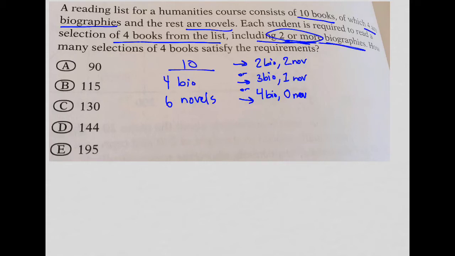So to set up the combinations for this very first option, 2 bios and 2 novels, basically out of the 4 bios, they chose 2. And I'm doing multiplication here because it's an and situation, because they're also, out of these 6 novels, choosing 2. So that's how you set up the combinations for this first option.